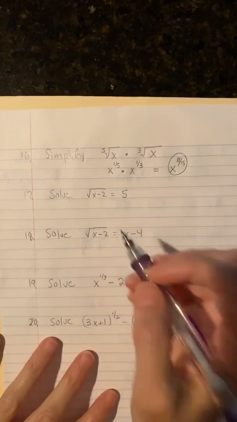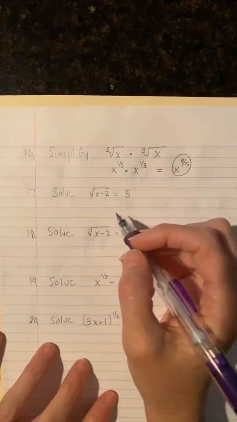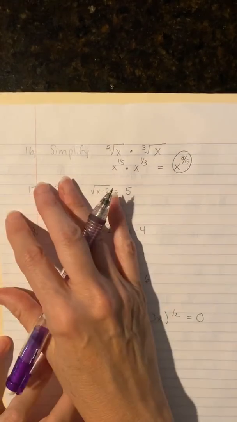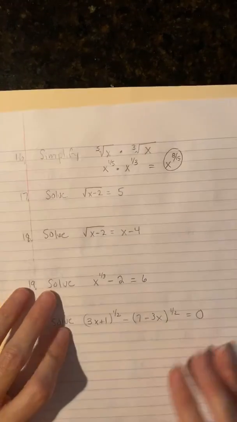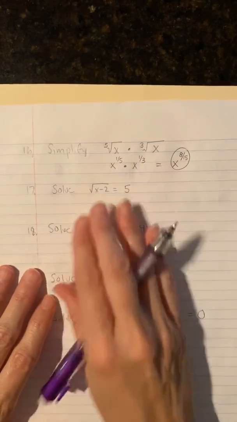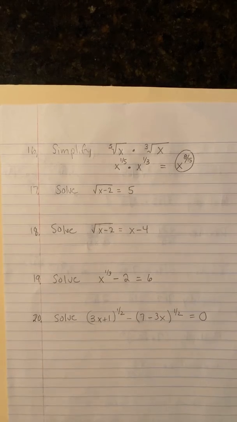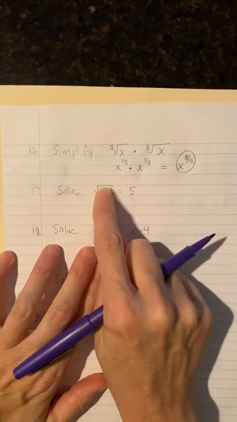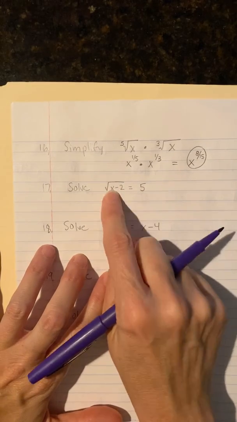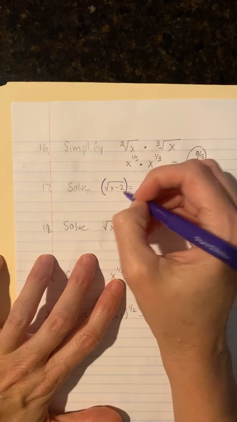All right, the last section we did was solving equations. That's the whole point of all the stuff we've been doing with radicals. The whole point of it is to get to this point where we're solving equations. So to solve, you isolate the radical. In this case, the radical's already by itself. And then you raise both sides to a power. Since this is a square root, we're going to raise it to the 2nd power.